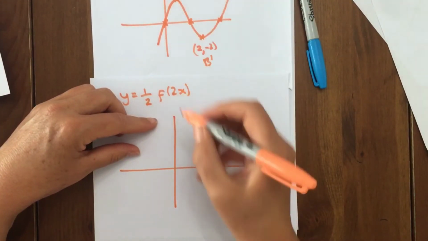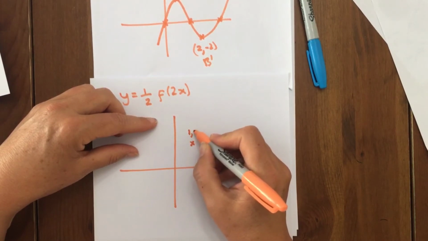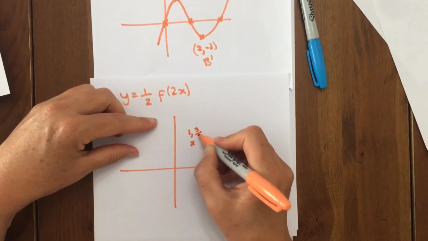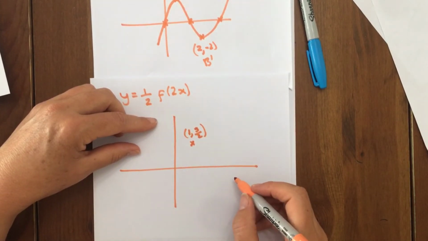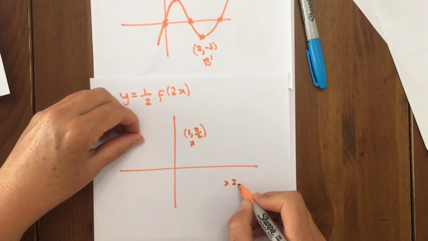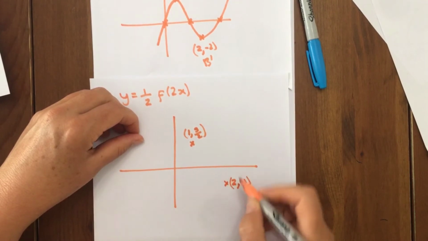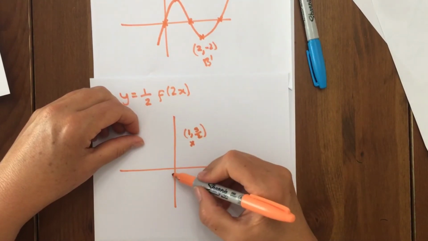So (1, 3) will go to (1, 1.5), or 3 over 2. (2, -2) will go to (2, -1), because a half of -2 is -1.